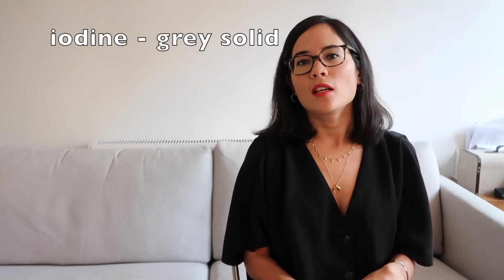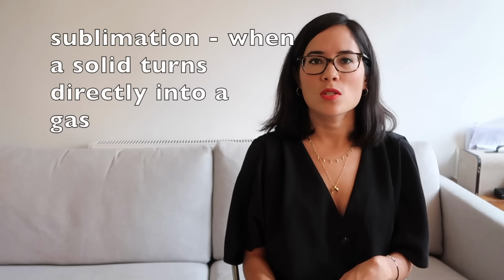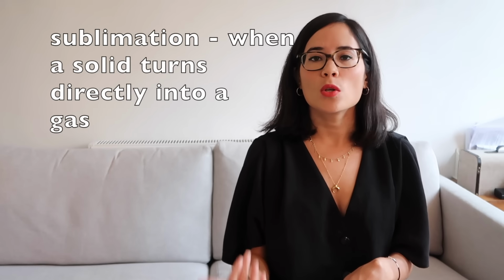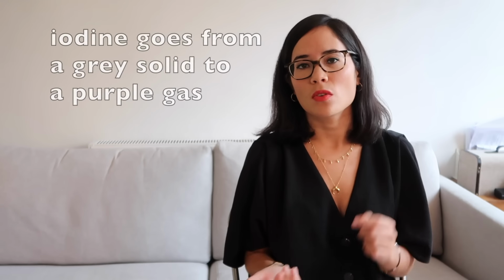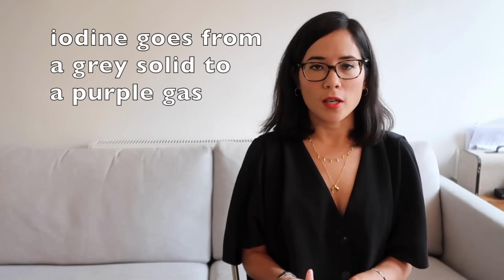Right, so the halogens, we're looking at group 7. So these are the elements including fluorine, chlorine, bromine and iodine. Now don't forget their states at room temperature. Fluorine and chlorine are gases at room temperature. Fluorine is a yellow gas, chlorine is a green gas. Then you have bromine, which is a red-brown liquid, and finally iodine is a grey solid. Don't forget iodine undergoes a process called sublimation, which is when it turns directly from a solid to a gas, and in the case of iodine it goes from a grey solid to a purple vapour.